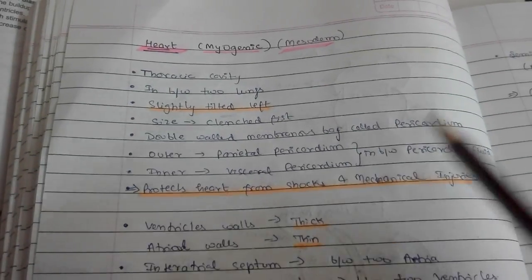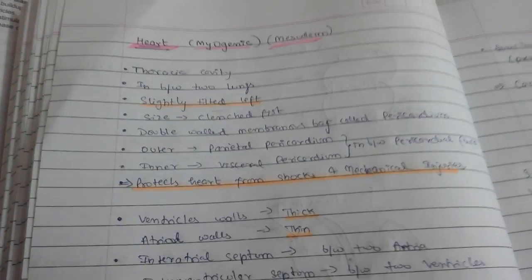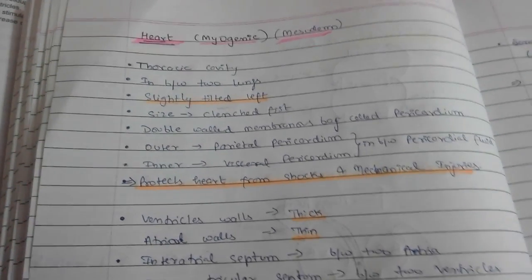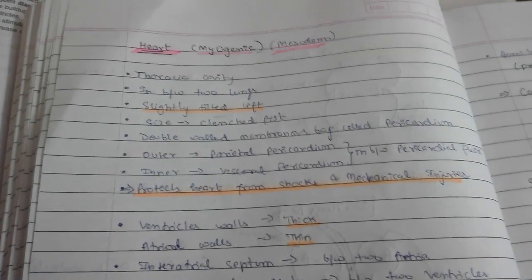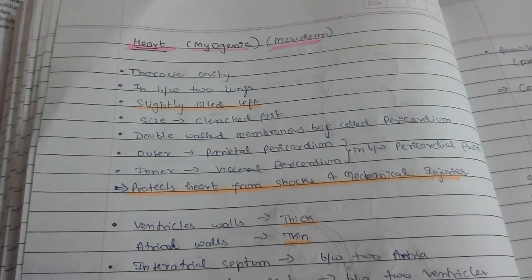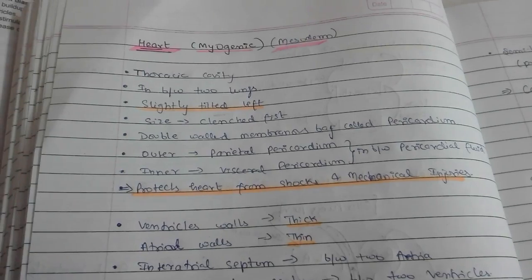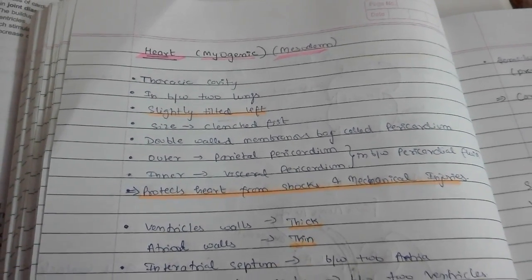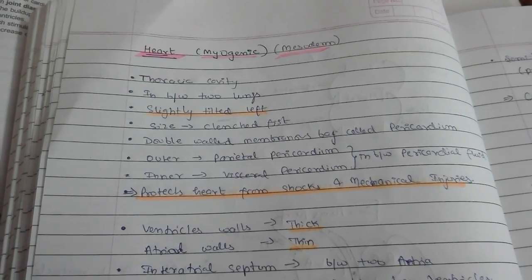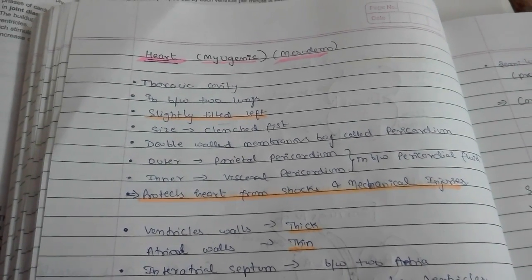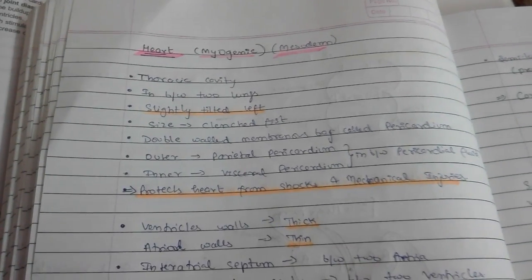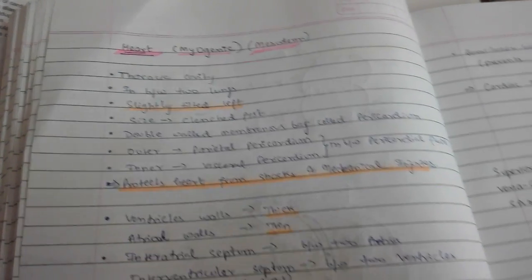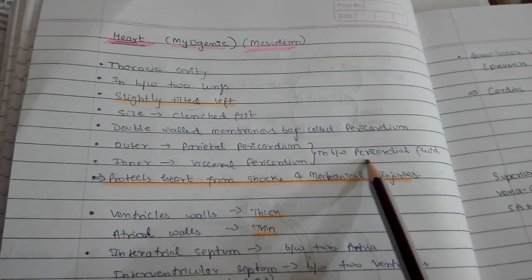So very simple, parietal always refers to the periphery. So parietal pericardium is the outer side and the inner one is visceral because it's inside. So visceral is always something which is present inside, right? So the inner one is visceral pericardium while the outer one is parietal pericardium. Another thing to notice here is that between the two walls there's always a fluid, like in the lungs also there's fluid, right? So here also there's a fluid, so that it cannot cause damage to our heart due to friction. So to reduce the friction, pericardial fluid is present.